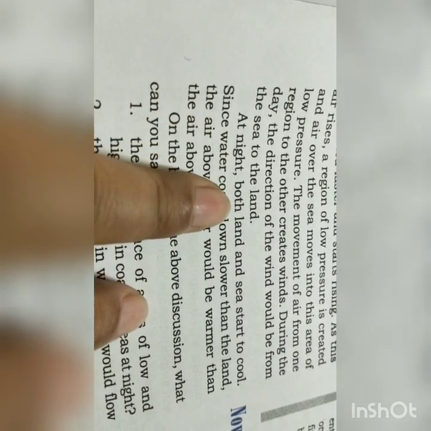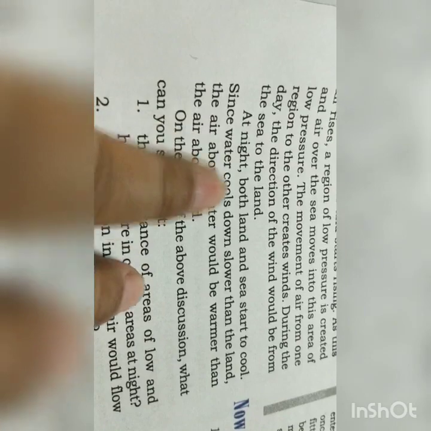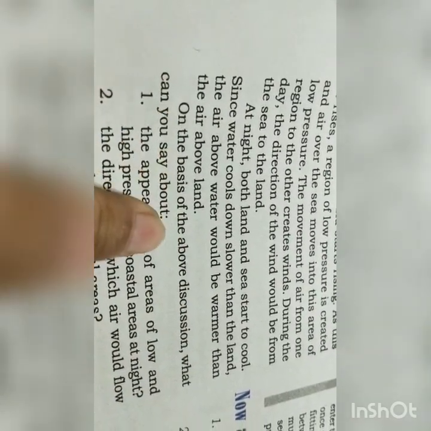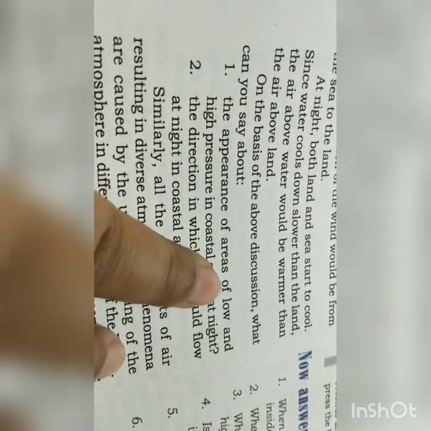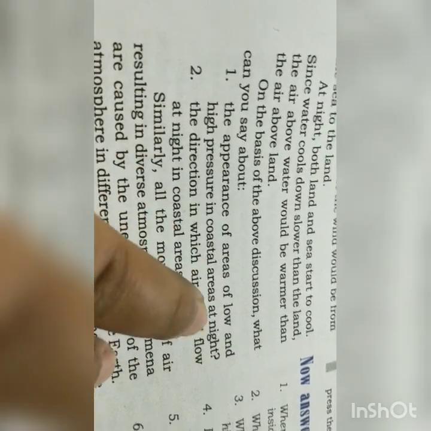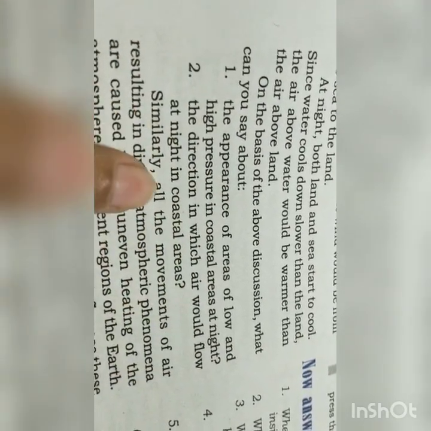At night, both land and sea start to cool, but water cools down slower than the land. The air above water would be warmer than the air above land. On the basis of the above discussion, what can you say about the appearance of areas of low and high pressure in coastal areas at night, and the direction in which air would flow at night in coastal areas?